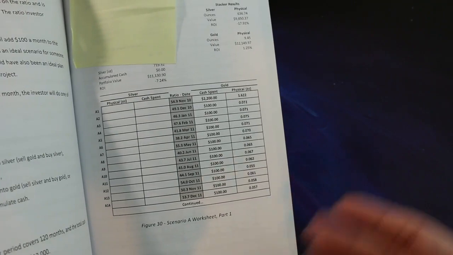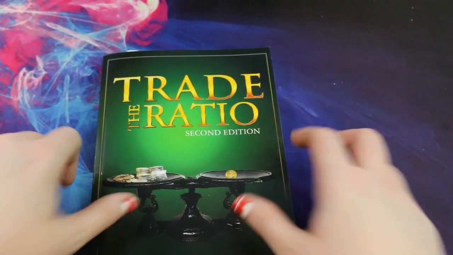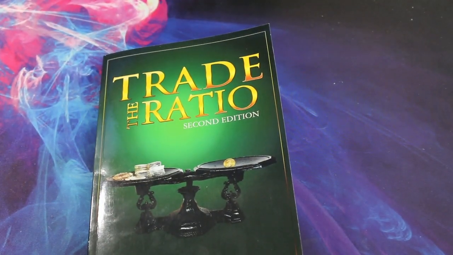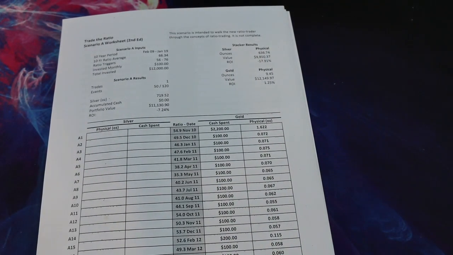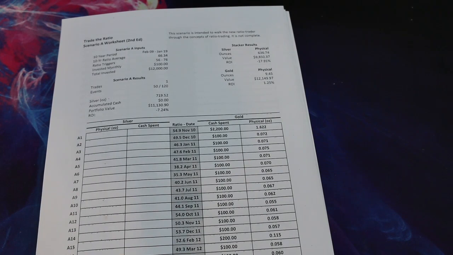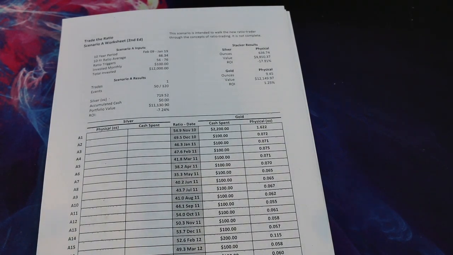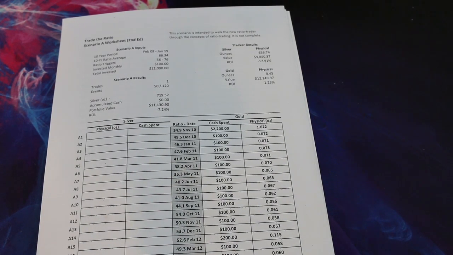This is rather small, but you can print out a worksheet for every scenario on Karl's website, and this is what they look like, and also a blank worksheet. My takeaway from this is a change in the mindset of the tracking of your purchases. You are adding a few extra steps to help you determine the best and optimal time to trade out your silver for gold.